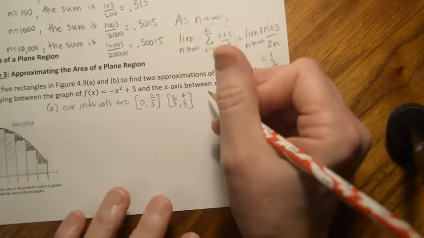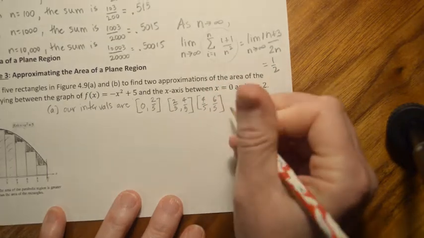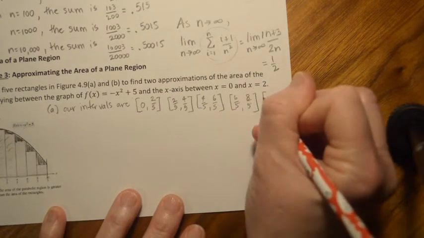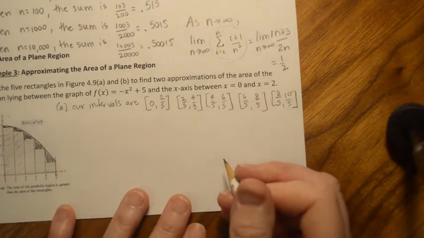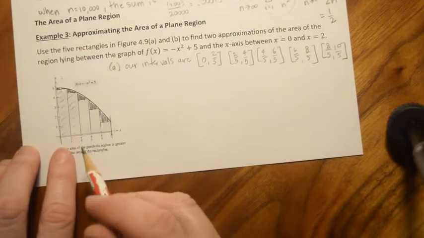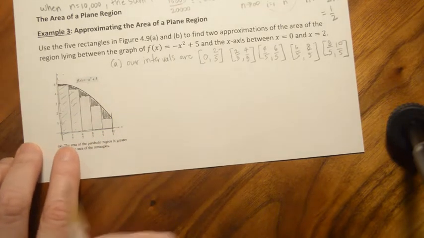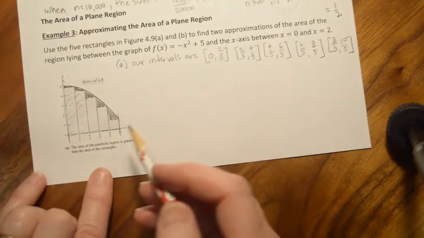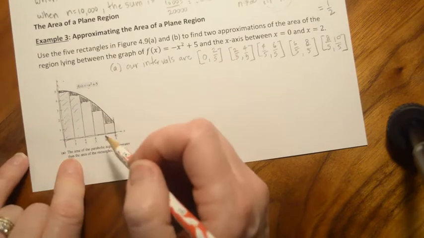Sorry, my desk space is getting a little messy here. 4/5 to 6/5, 6/5 to 8/5, and 8/5 to 10/5. All right. Now, we need to find out, well, let's first note that the width of each of these is constant. So hopefully you're realizing that the width of each of them is 2/5. So when we go to find the area of each rectangle here, we're going to have to take the width, which is 2/5, and find the height of it.